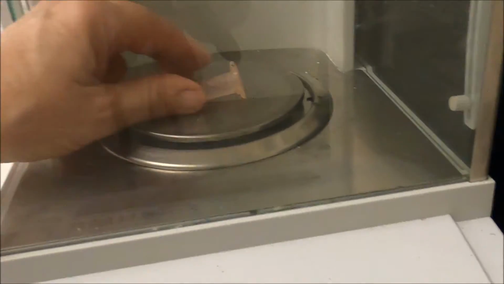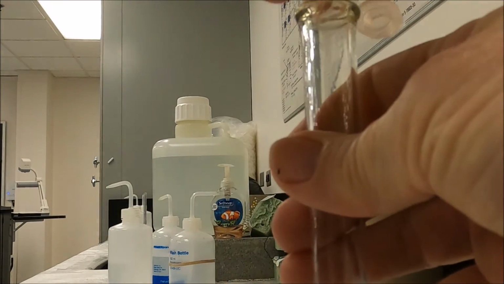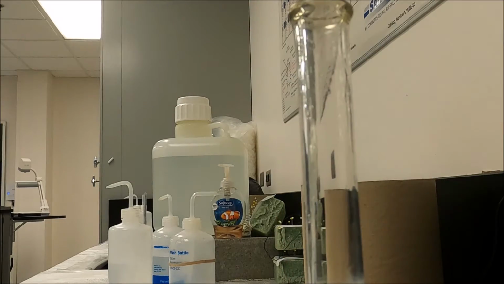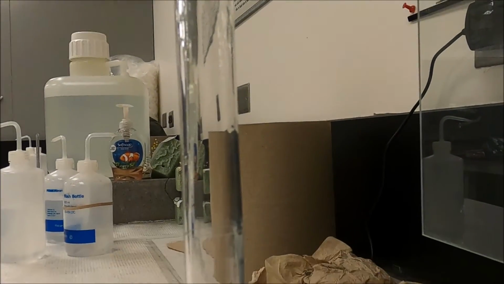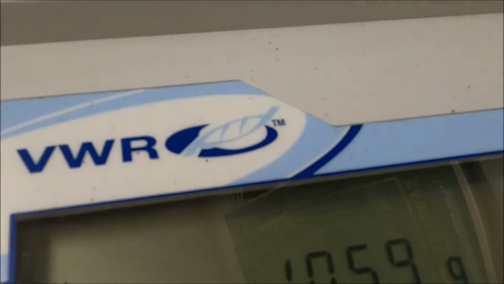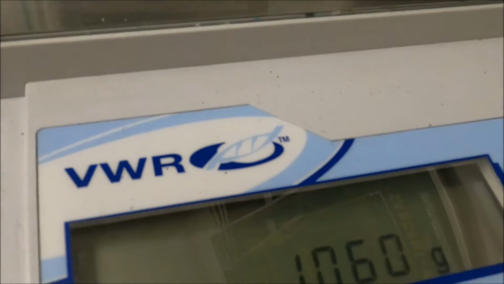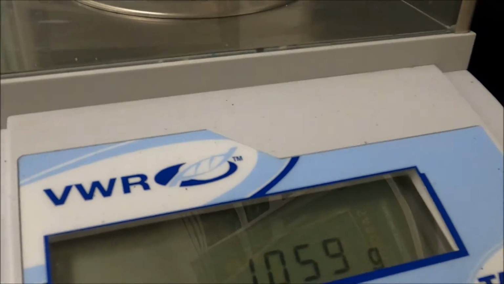Now I'm going to empty the liquid into the volumetric flask. Okay, it's in there, very little, but it's in there. And I'm going to weigh the tube again. So the tube empty is 1.059. The difference between those two is my mass of acid. Now I'm ready to add water to my flask.